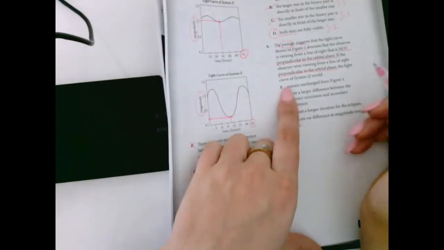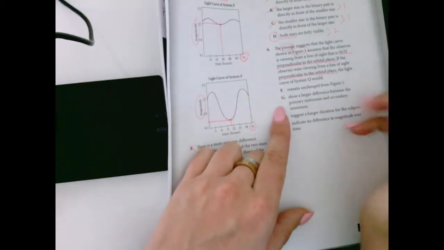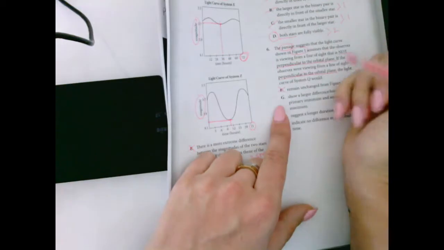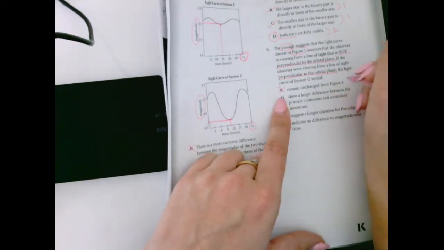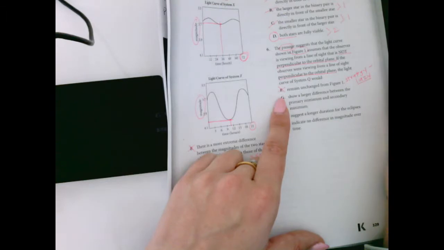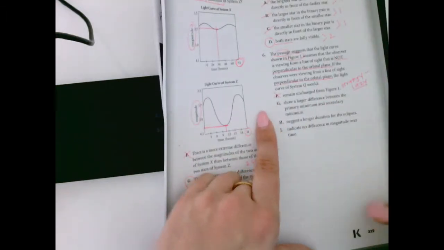So, what would happen? Do we think it would remain unchanged? No, that's like never ever the answer. If it says something like not enough info or nothing will happen, then that is the incorrect answer. So that's just a strategy point. If the answer is lazy, then we don't do it. Okay, that's the lazy answer.